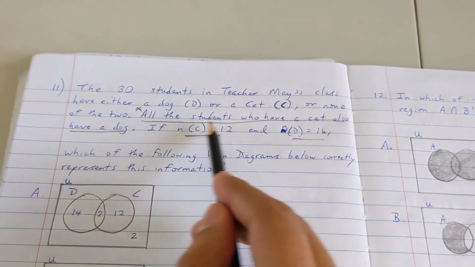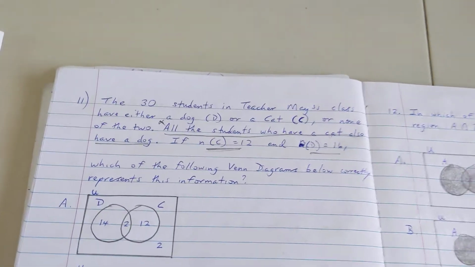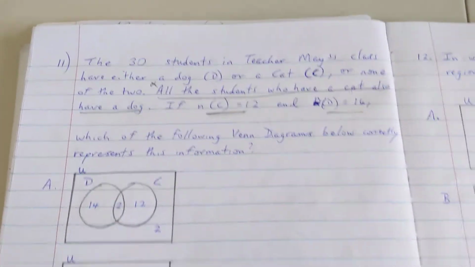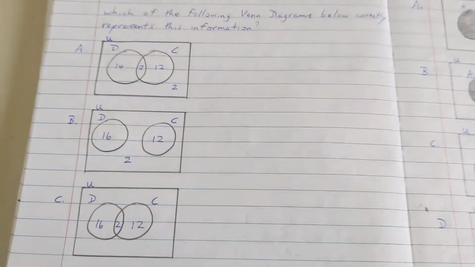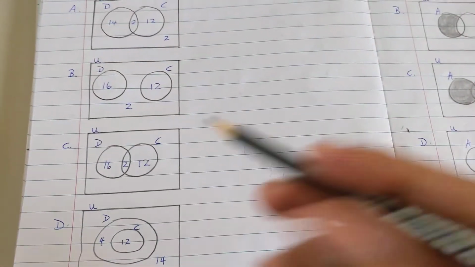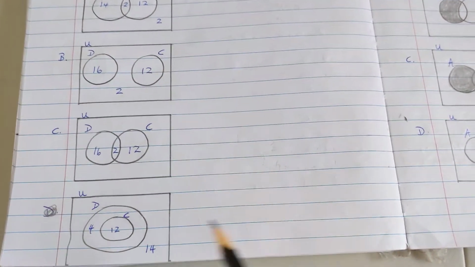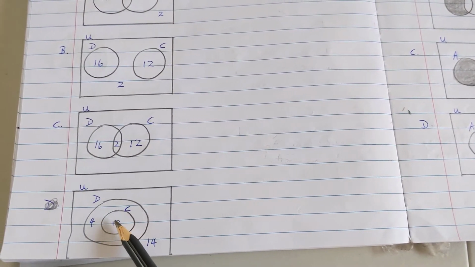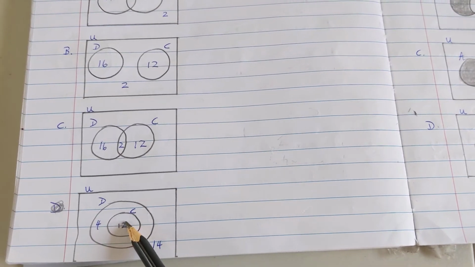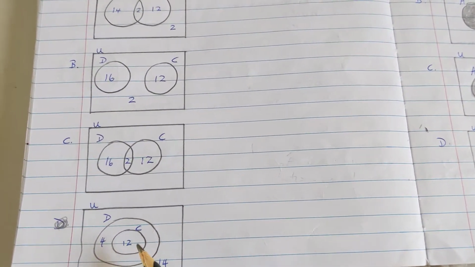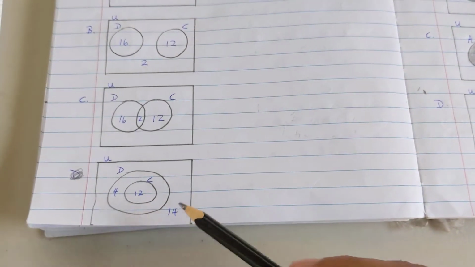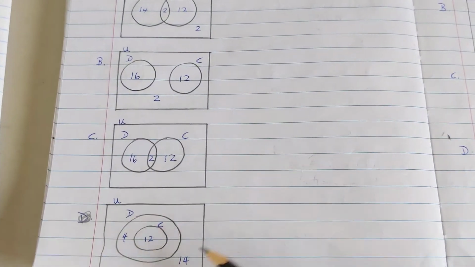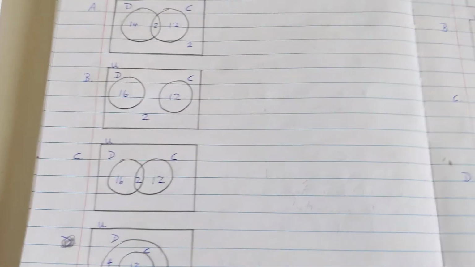And because they said all the students who have a cat also have a dog, we're looking for one with a subset. That is not a subset. A subset is a circle contained within a next circle, or a set contained within a next set. The only one that has it is D, and you can see why it makes sense now. Everybody who has a cat also has a dog, so these 12 people have both cats and dogs, because whoever has a cat has a dog. But since we had 16 people with dogs, it has 4 people who have dogs only, and these 14 people neither have a cat or a dog. And again, everything adds up to 30, as you'll see.